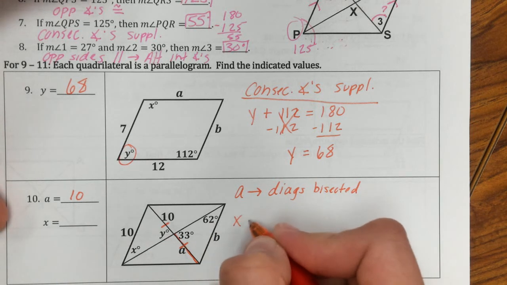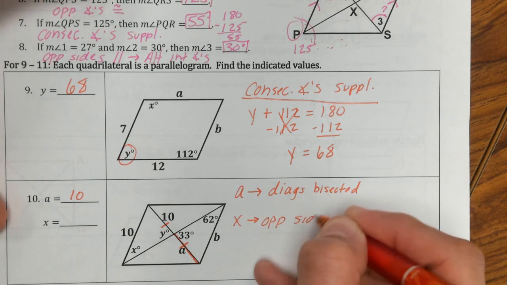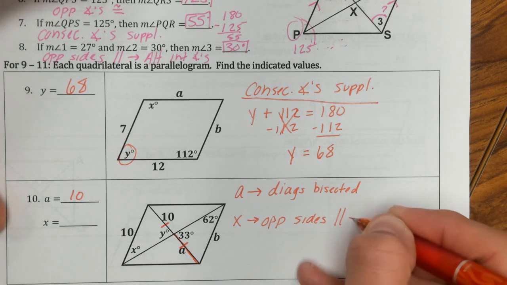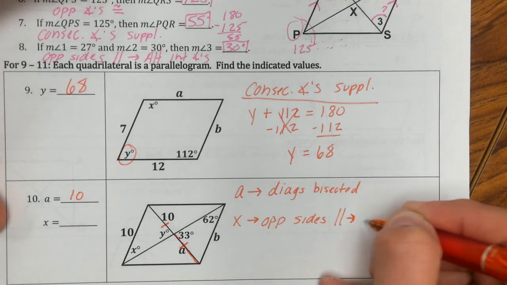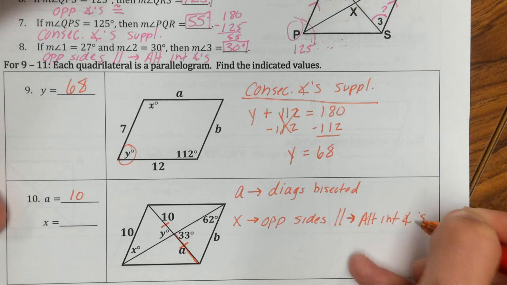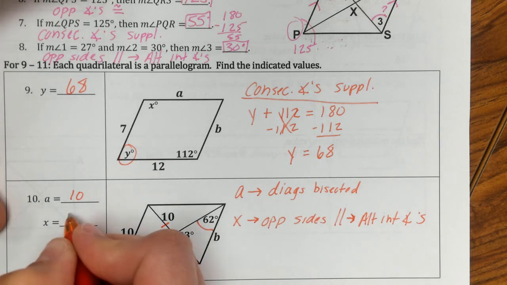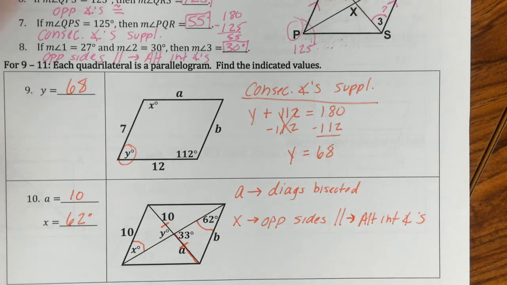To find x, again, we have our opposite sides parallel, giving us, sorry, it's supposed to be an arrow, alternate interior angles. And as we know, alternate interior angles are congruent, so that is just going to be 62 degrees.